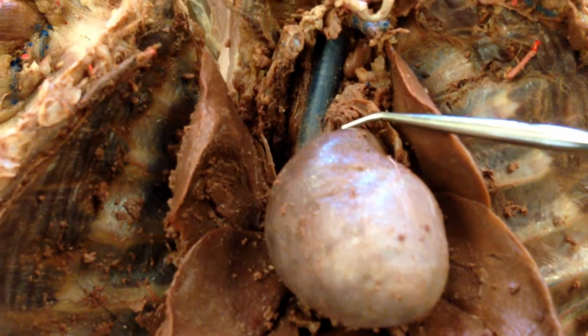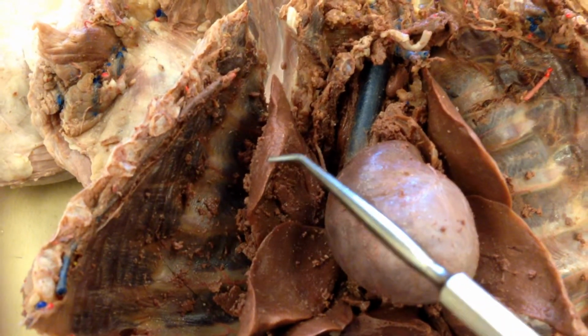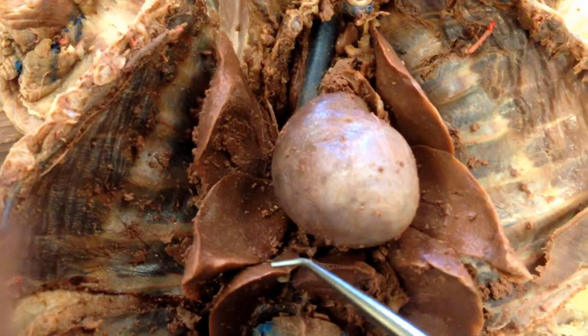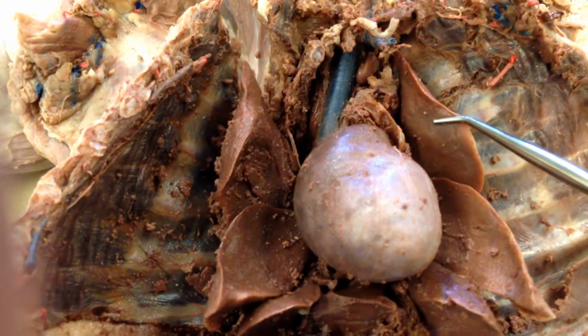What is this large round organ right here? Number 47. There are several lobes of this organ that surround number 46. This is number 47.